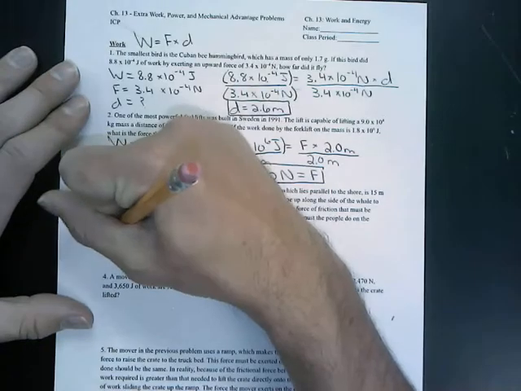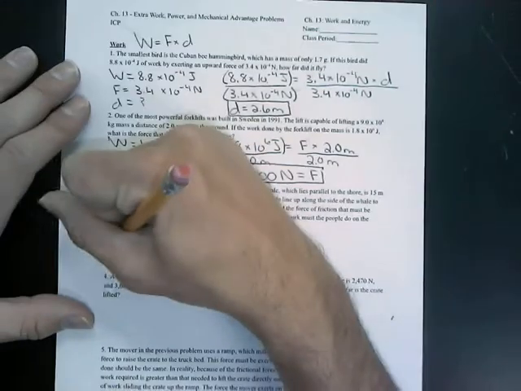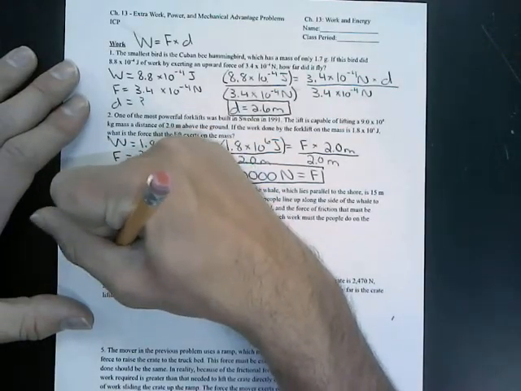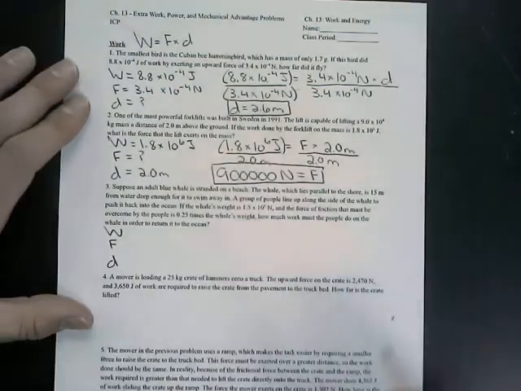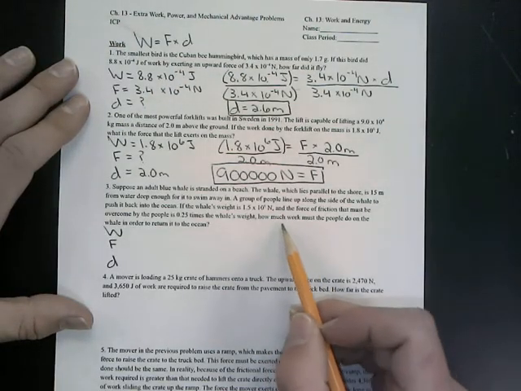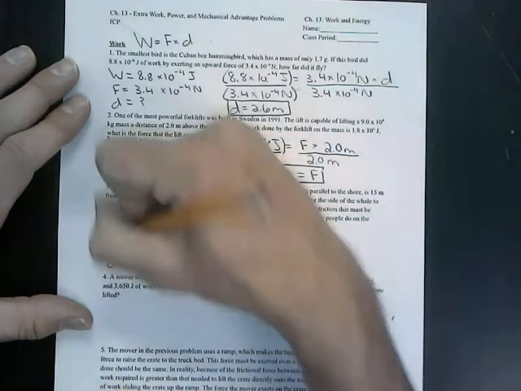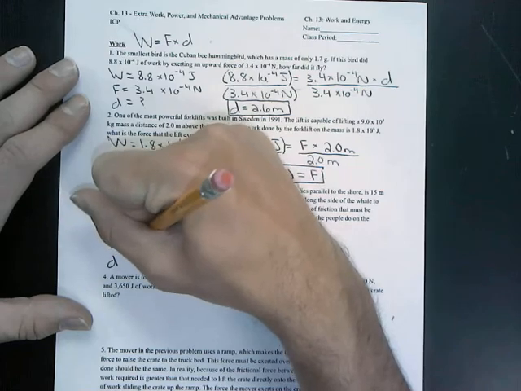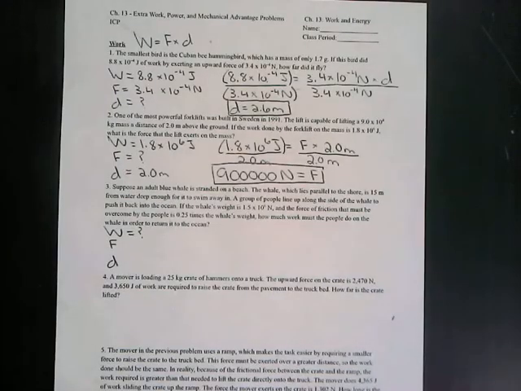But we're going to have the work, the force, and the D for distance. Well, ultimately here it says how much work must the people do here. So this has to be a big question mark. And then our force. What we're going to have to do here is manipulate our numbers.